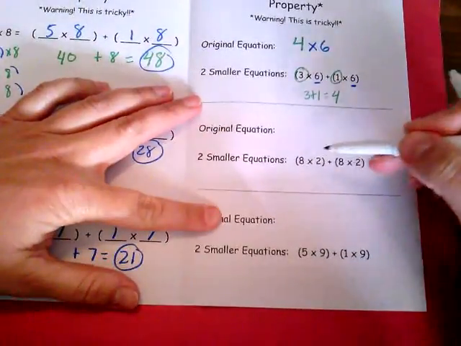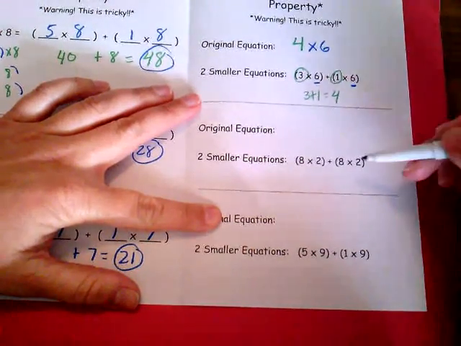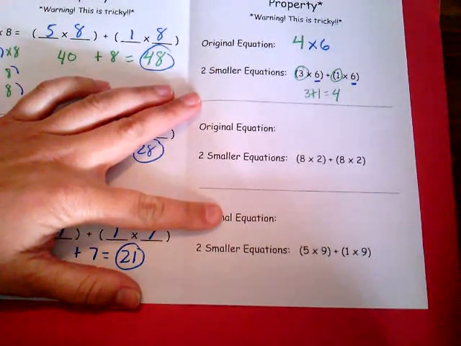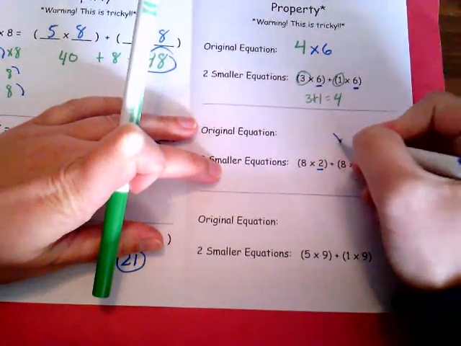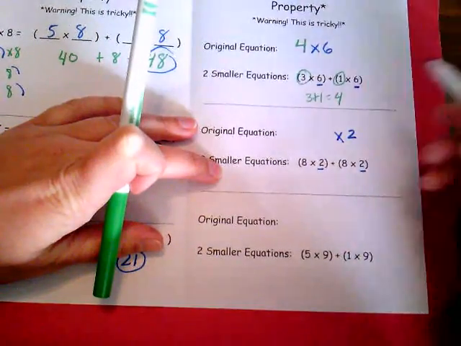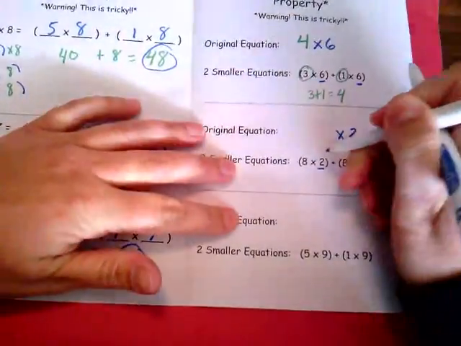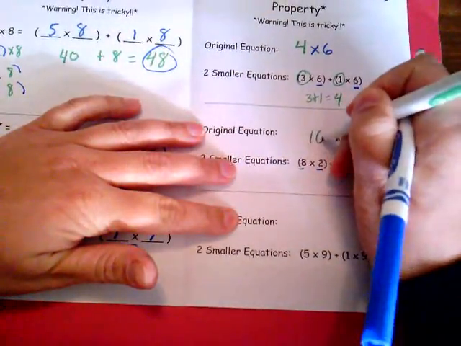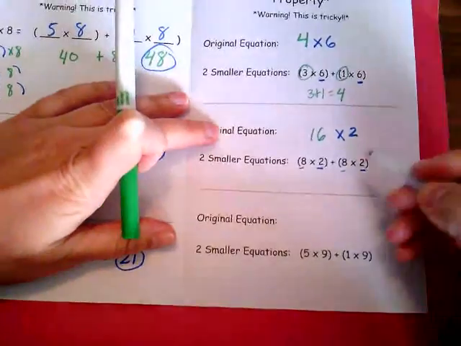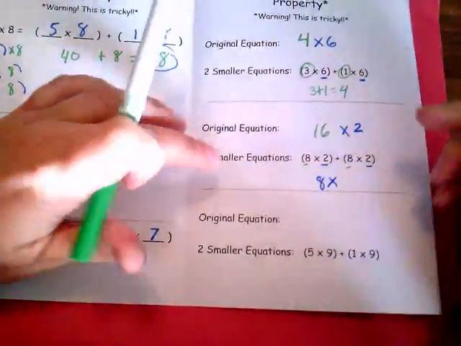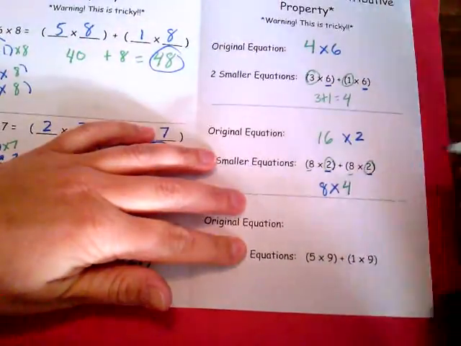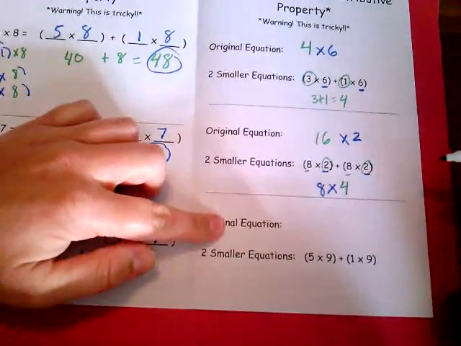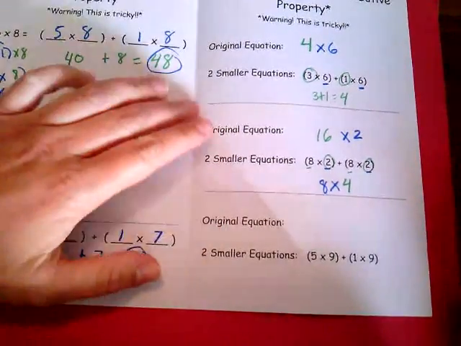Go ahead and pause the video, and see if you can find the original equation to this one. All right, so in this case, I can actually think about it 2 different ways. I can say that the 2 stayed the same and that the 8's were added together to get a 16 times 2. Or I can say the 8 stayed the same and the 2's were broken up to make a 4 times 8. Either way, I'm going to get the exact same answer.